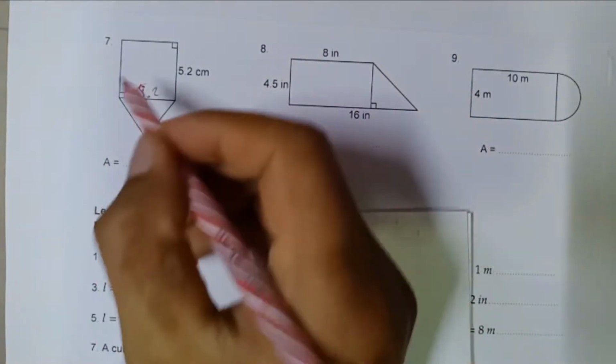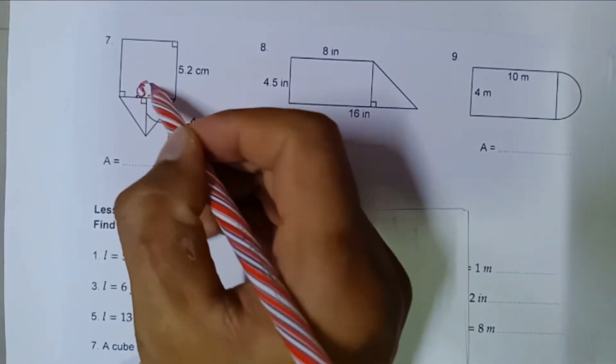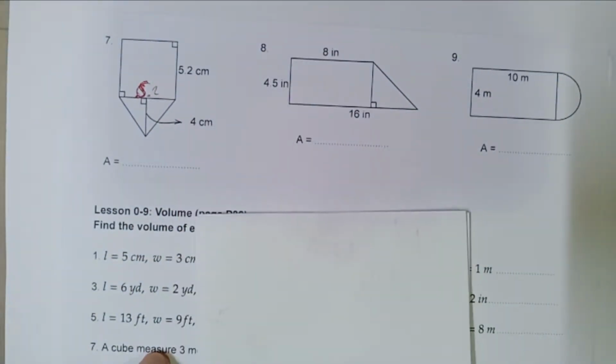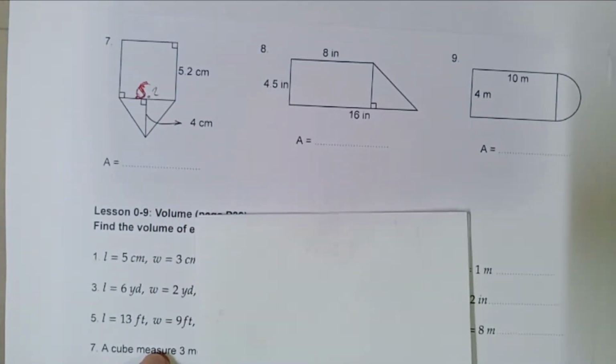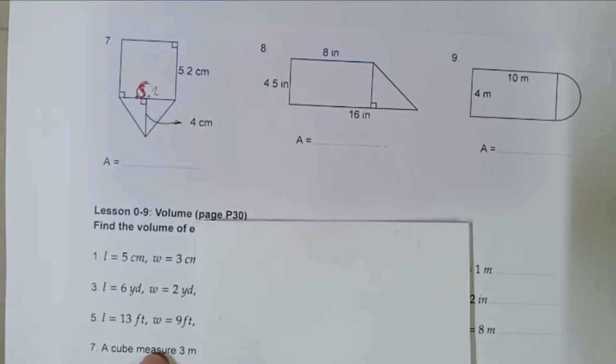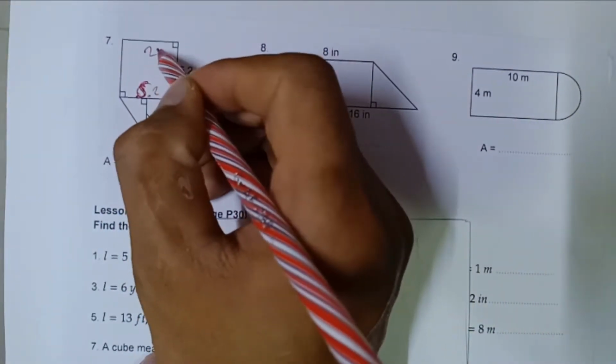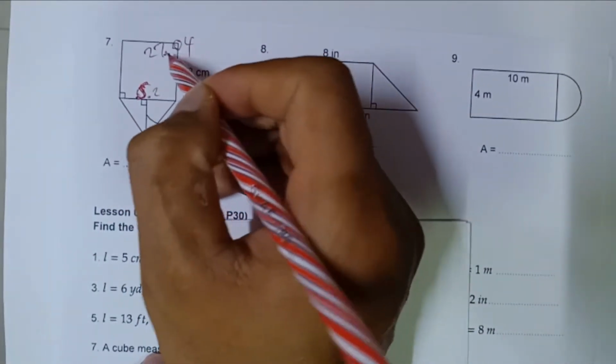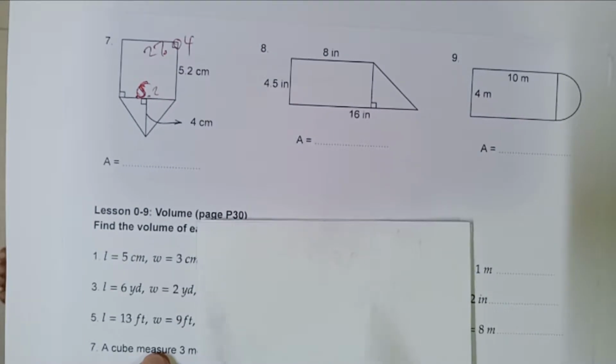So I find one figure at a time. Let me try to find area of square first. 5.2 times 5.2. That will give you 27.04. This is for the area of the square.